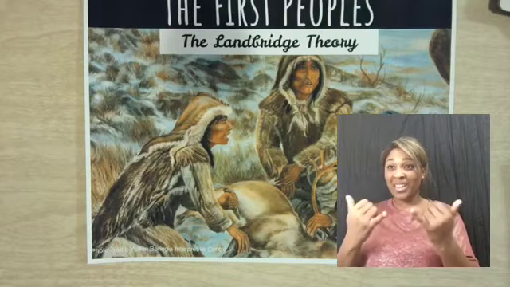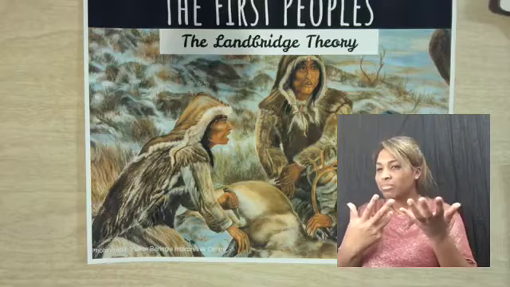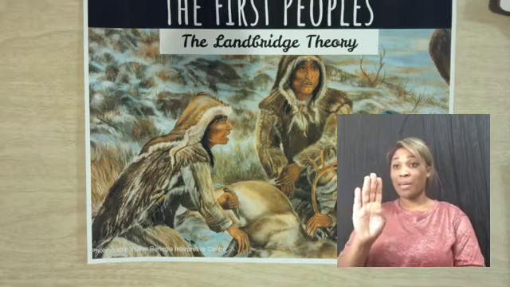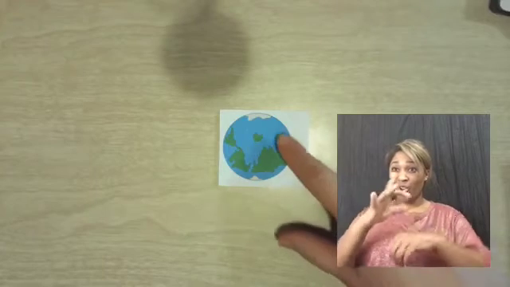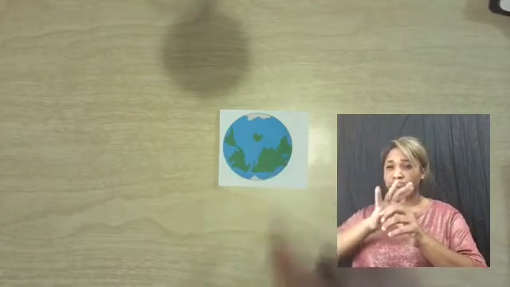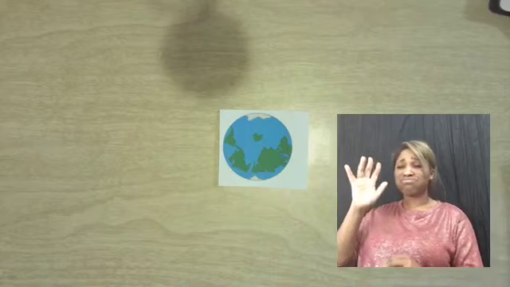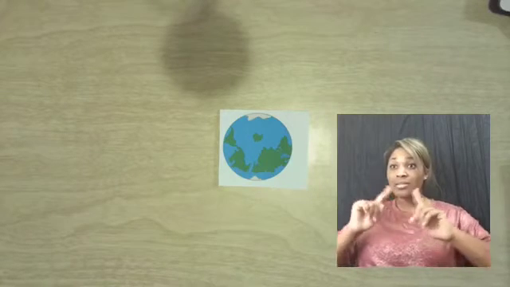Today we're going to talk about the Landbridge theory. The Earth is constantly changing. And today the Earth is mostly covered by water. You can see all of the blue around there is water. But thousands of years ago, the Earth looked different because much of the Earth was covered with ice.